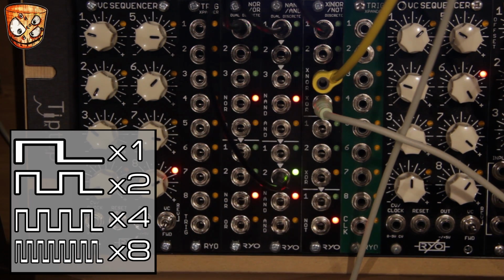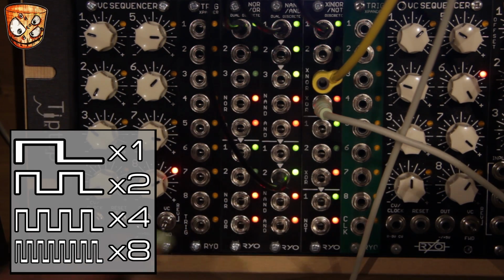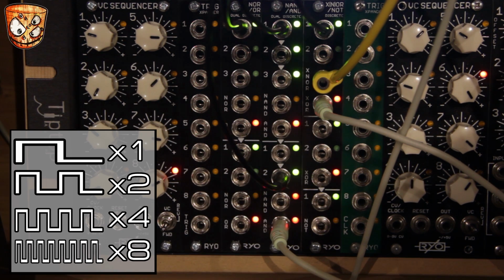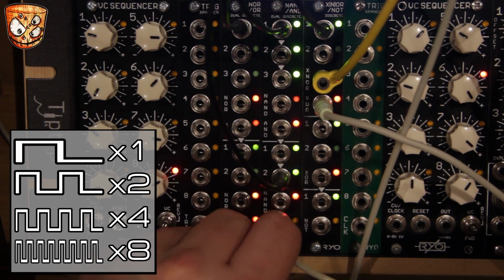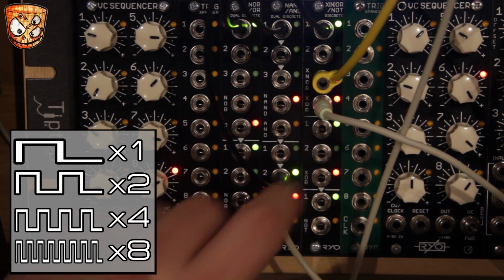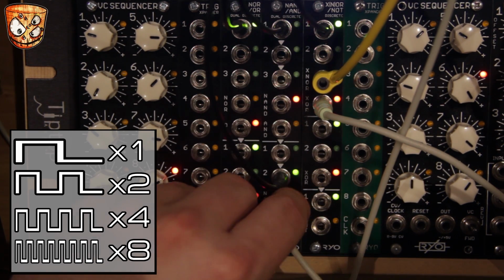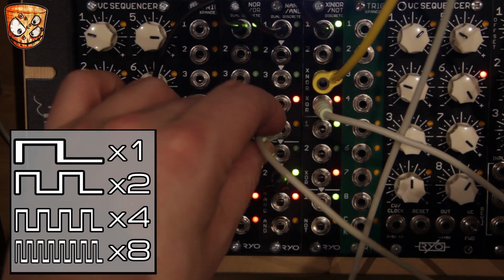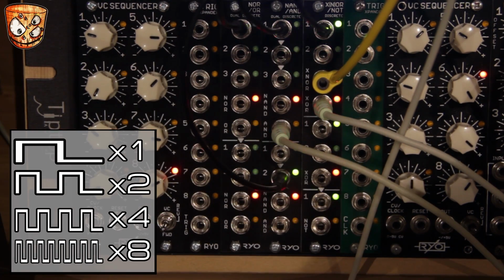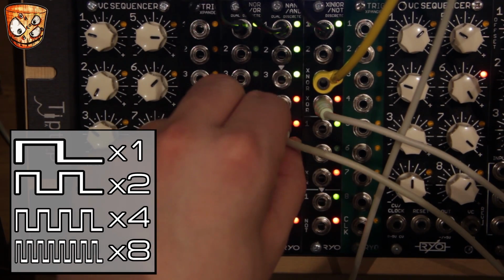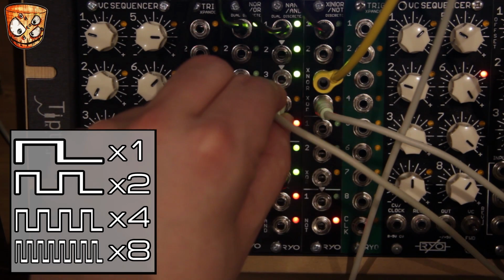I'll take a percussion sound and let's look through some of the generated rhythms. Here's the NAND. We can easily get that on the offbeat.